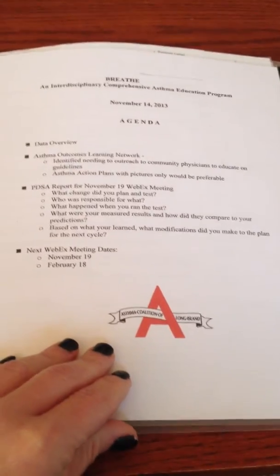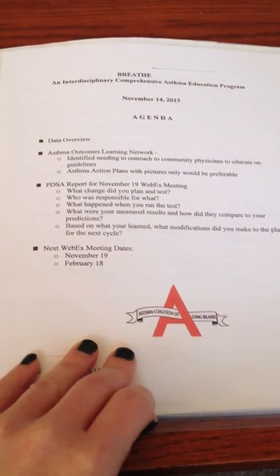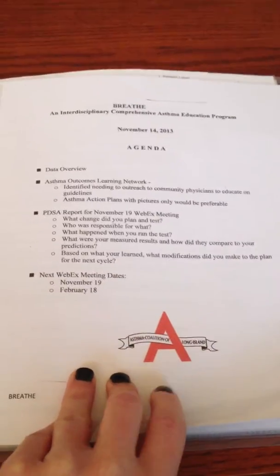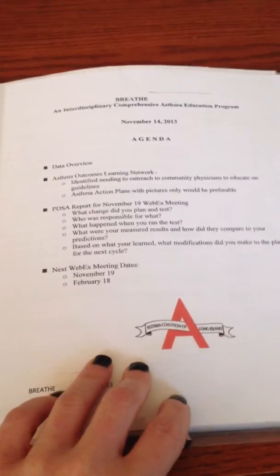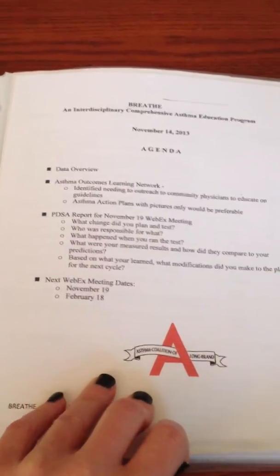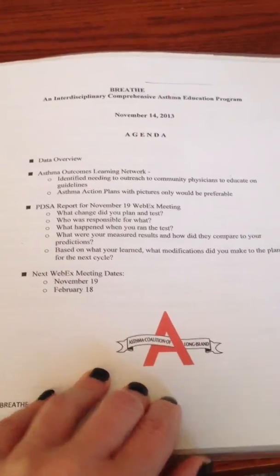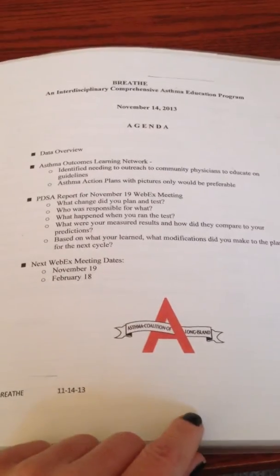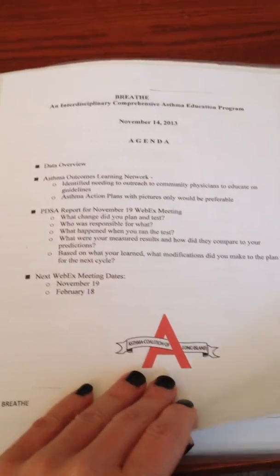This is just paperwork from an agenda from an asthma meeting. I particularly find this interesting for the students because at my own hospital, I'm a part of the Breathe committee. And I found it interesting to see how it was run at another hospital, but this is just an agenda from my meeting that I had recently. And it really is an excellent program.